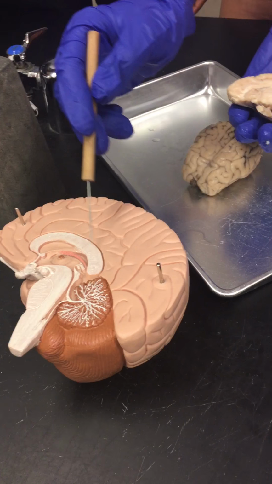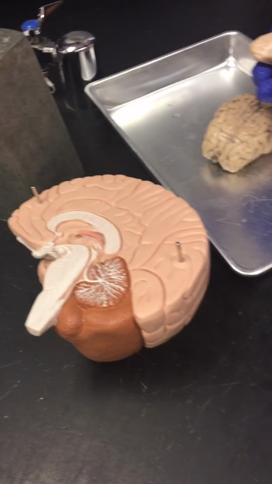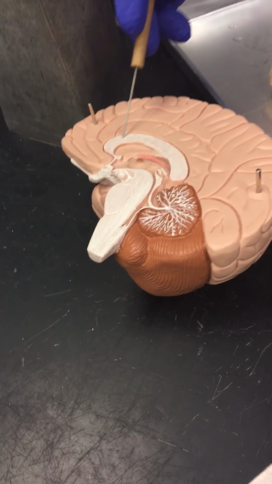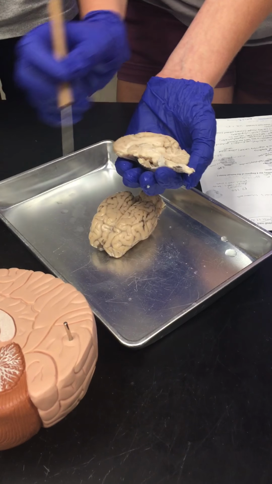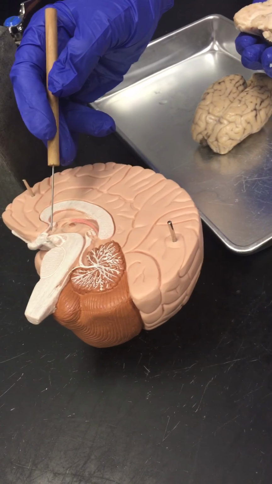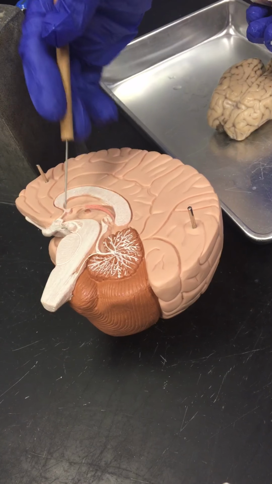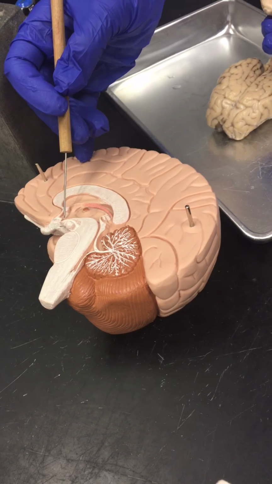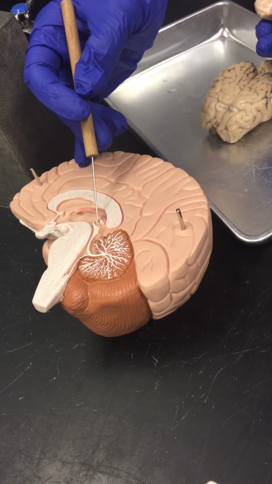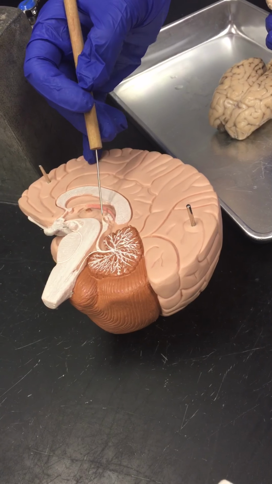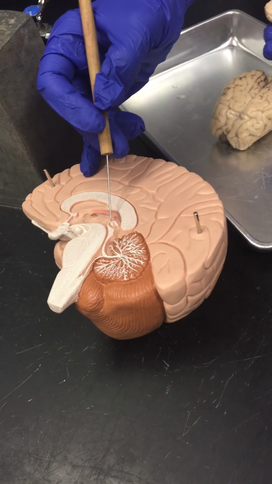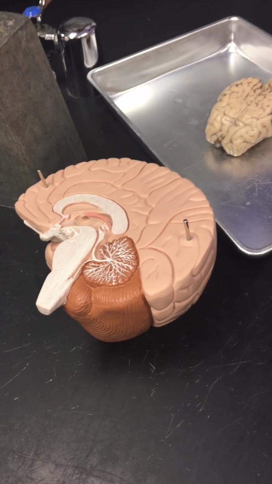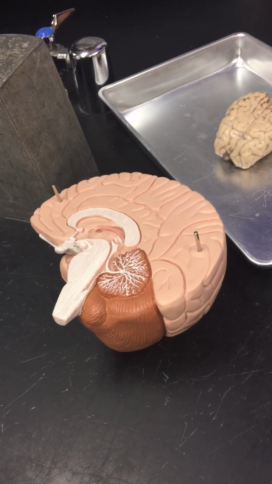This is your corpus callosum. It's this big white C, CC, corpus callosum, if that helps. You can see it here as well. And then from your thalamus, you can find your hypothalamus is below, so hypo means below. Hypothalamus, thalamus, and then your epithalamus is up here, it's above your thalamus, so epi is above. And this is your pineal gland right here, it's housed in your epithalamus. And that's what secretes melatonin that helps you sleep at night.